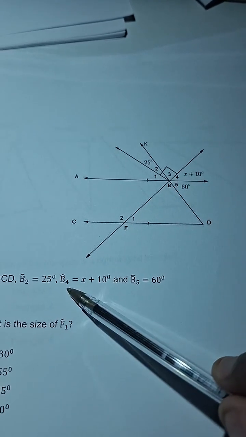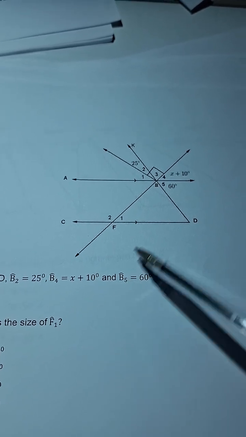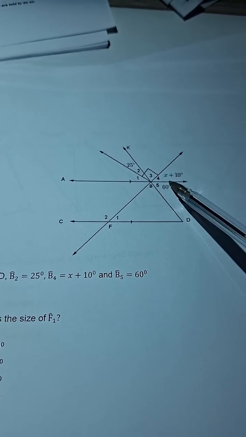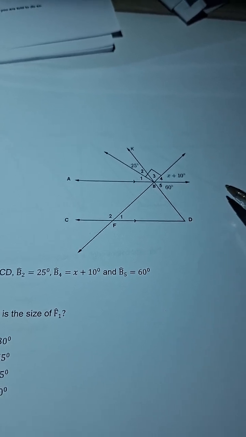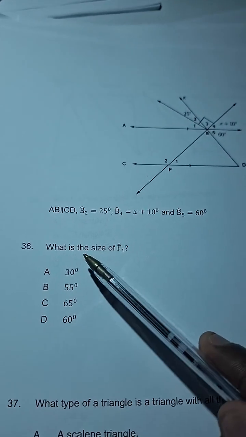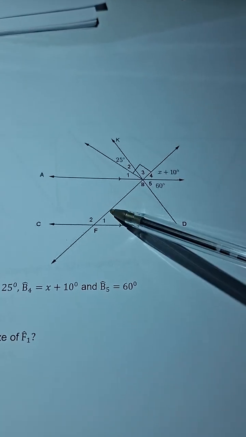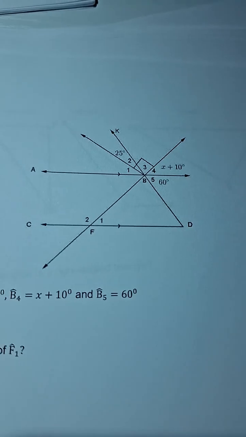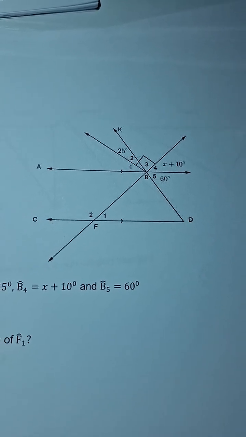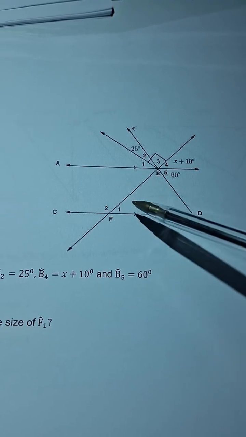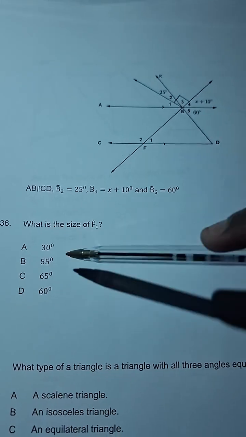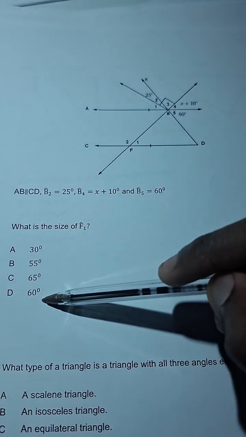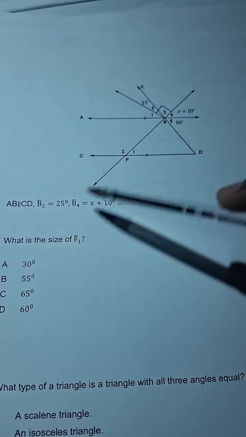It is in the diagram, it's in the statement. Angle B5 is 60 degrees. It is in the statement. There it is in the diagram, 60 degrees. All right. So this is nice. Then we are asked, what is the size of angle F1? Now we need to be very, very cautious and very, very careful. We are asked to find angle F1 and these are our options: 30 degrees, 55 degrees, 65 degrees, and 60 degrees.